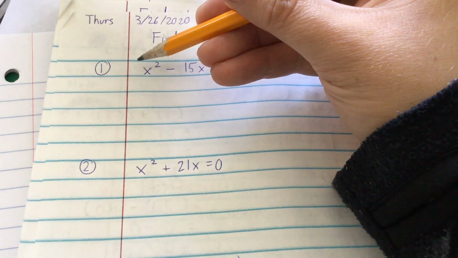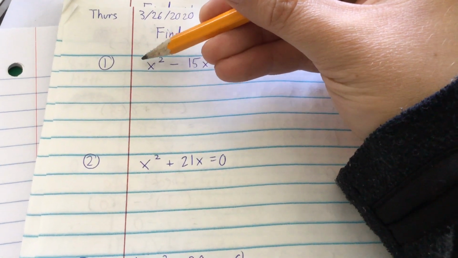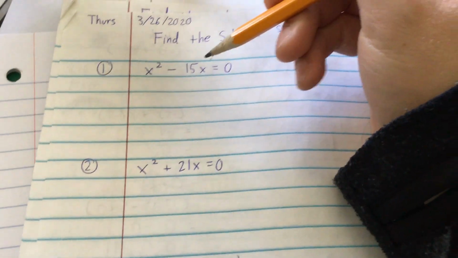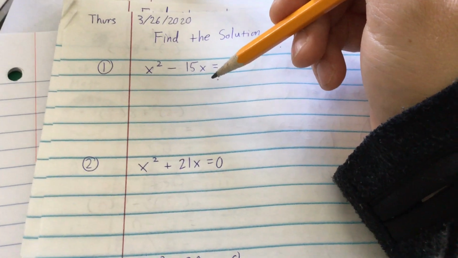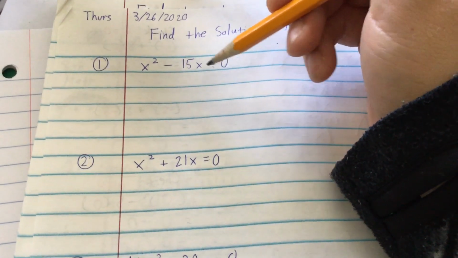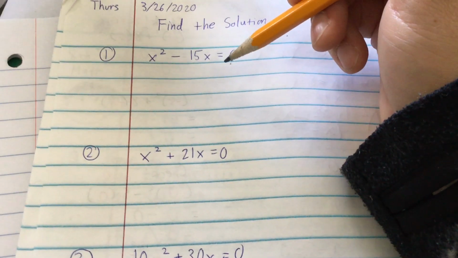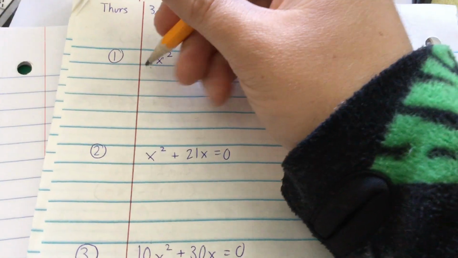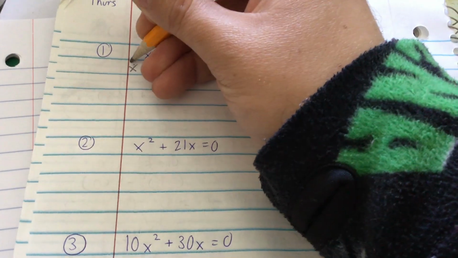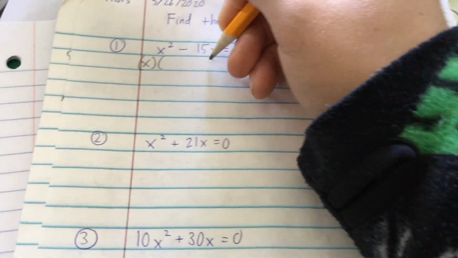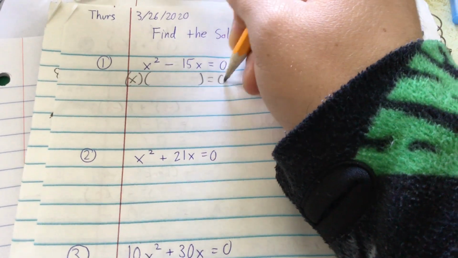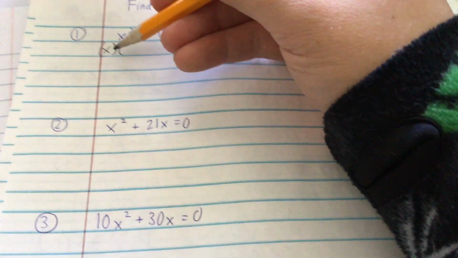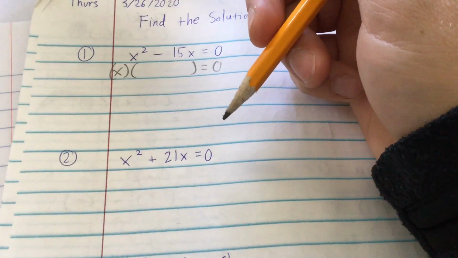Well, if there's no number in front of the x squared, I can put this imaginary 1 there. But if I divide by 1, that doesn't really do anything. So what I can look at is, do they have a variable in common? Yes, they have an x in common, so I'm going to factor out an x. So now, if I factor out an x, I'm going to do the reverse distributive property.